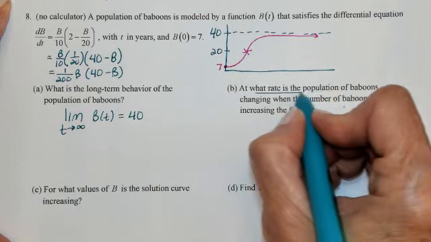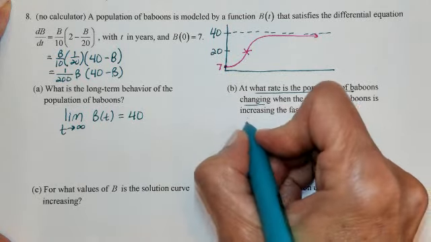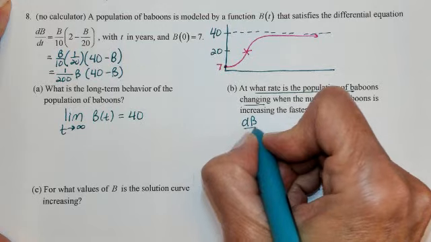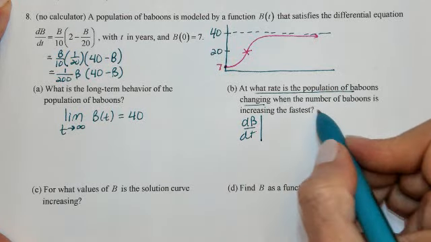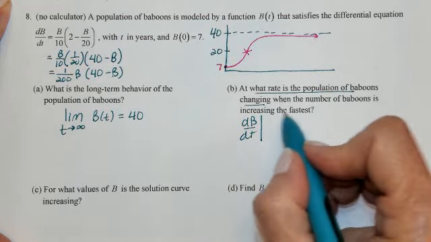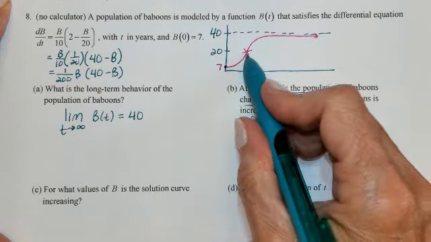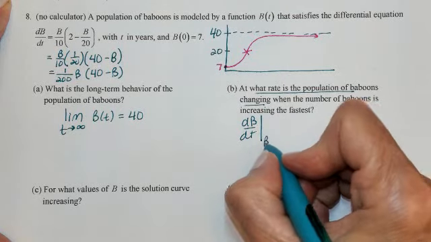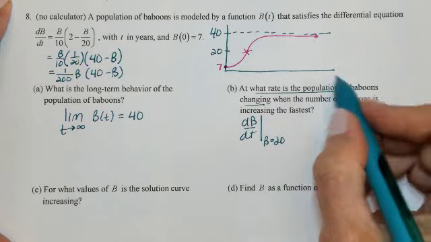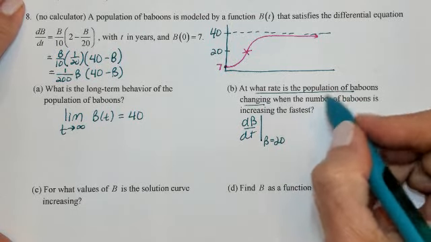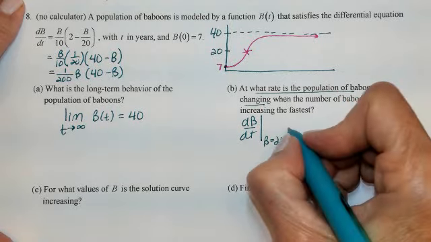So we're looking for dB dt at the point where the number of baboons is increasing the fastest. So at b equals 20. This makes sense, you guys, so be sure to read the question and answer the question, okay?